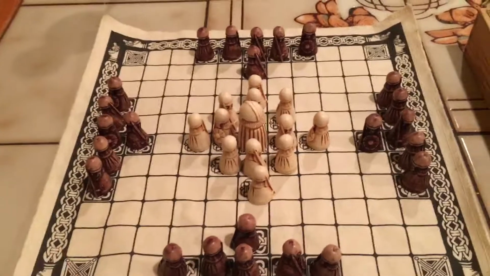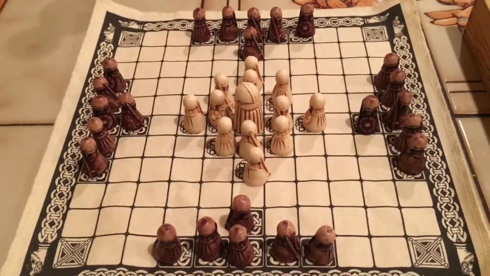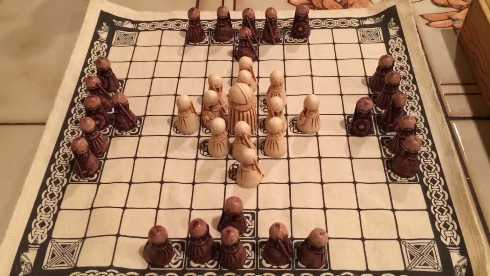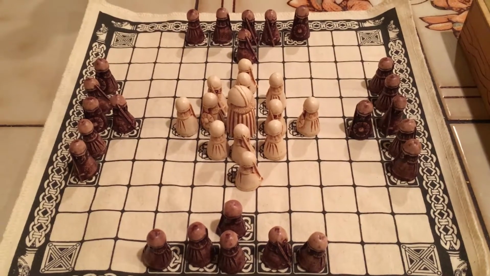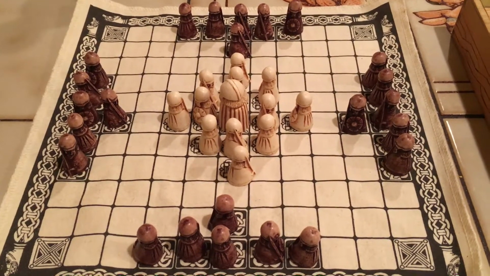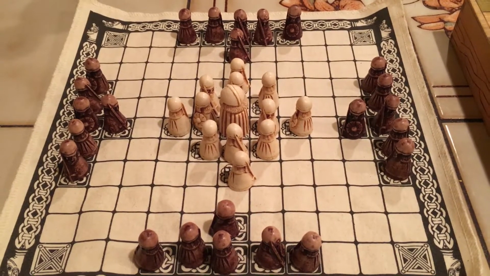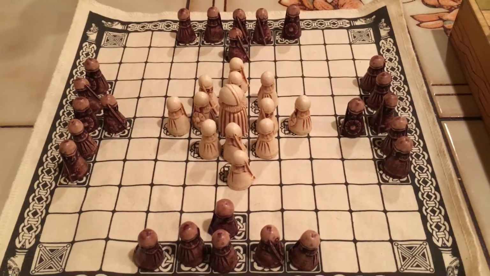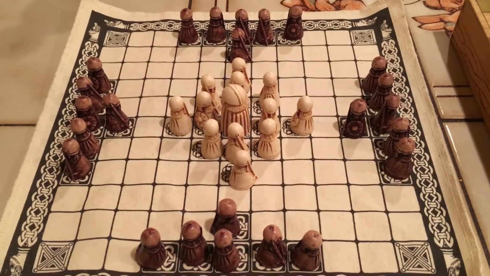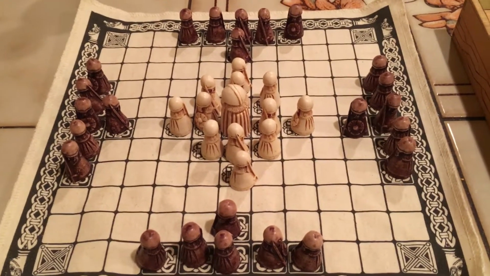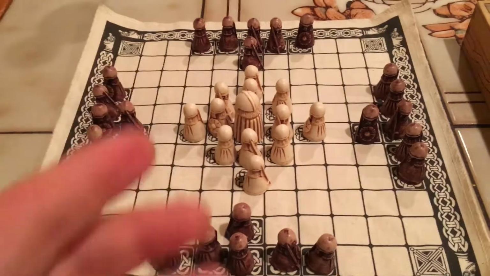The larger game here, Hnefatafl, as I said, has a much less complete set of rules, and specifically the variant of the game I'm going to be talking to you about, Copenhagen Hnefatafl, is a very, very modern update of what we know of the extant game.